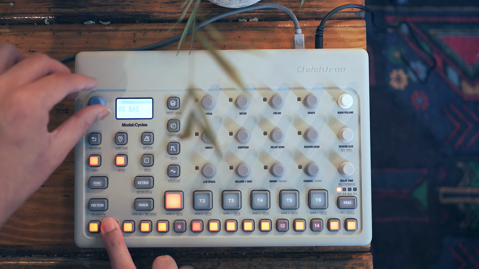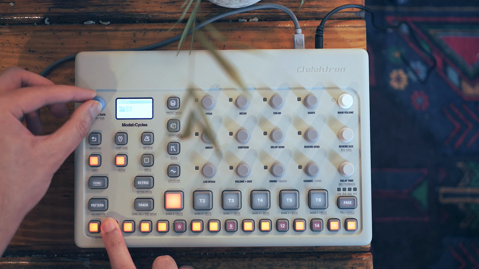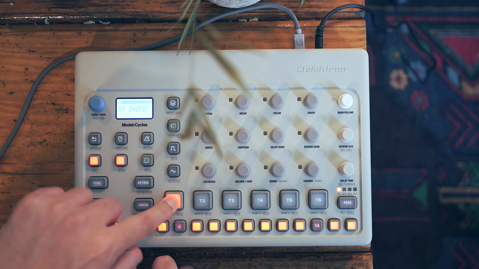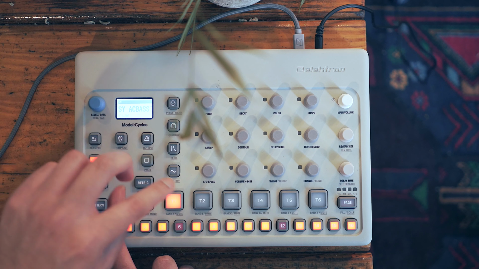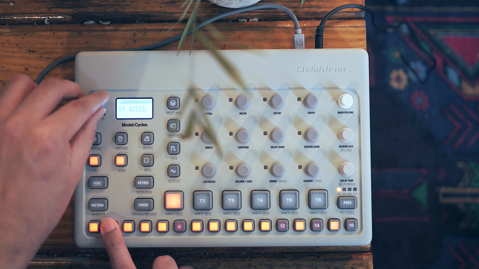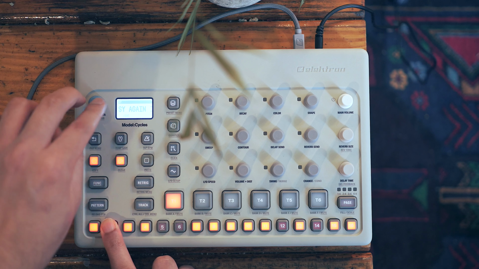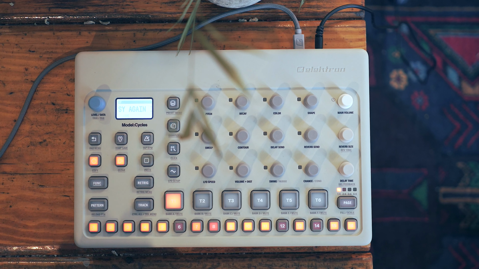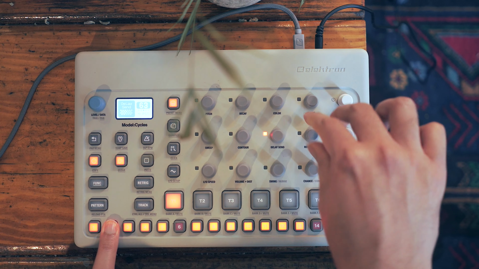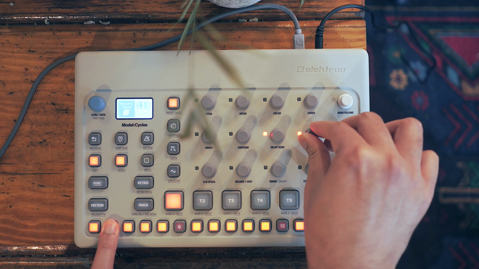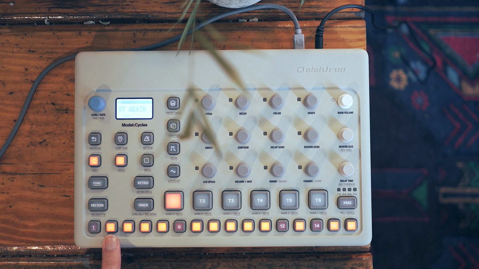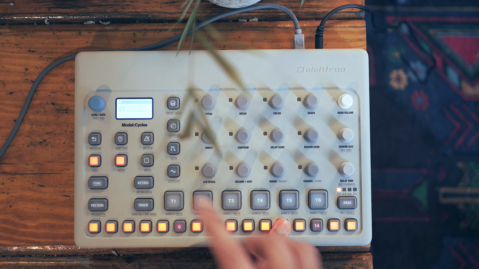On this second step here, I'm going to add in a synth sound. So let's go into the synth folder. And let's load in this chord sound. We can add some delay and reverb to this chord. Let's also copy it and paste it here.